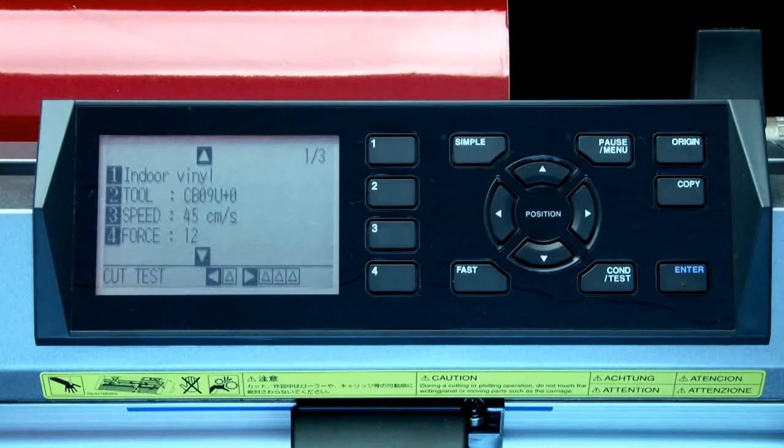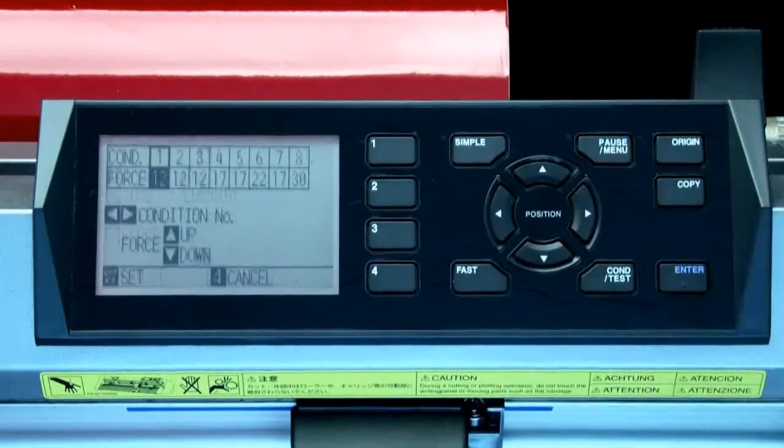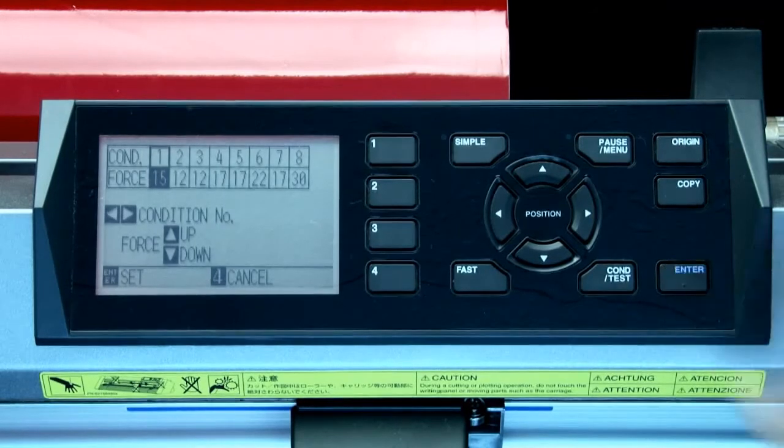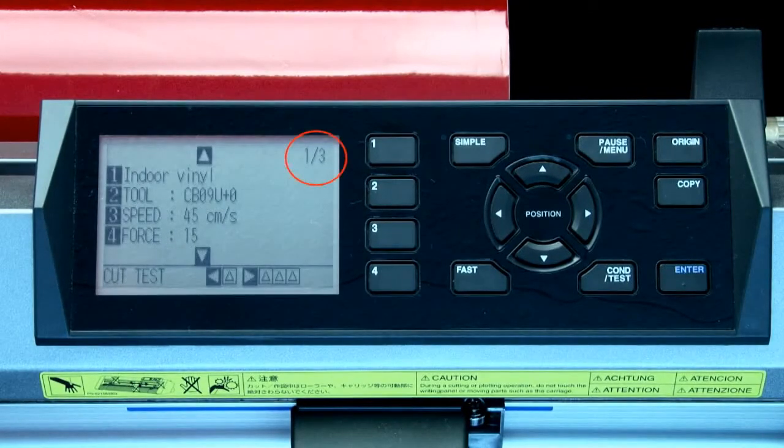Next, we want to change the force. To do this, just press the 4 key. Here we have the same type of menu that we had for the speed setting. We have the top row listing the condition numbers, and the bottom row, which shows us what force is assigned to each condition. Once again, condition 1 is highlighted, so we can press the up arrow keys to increase the value to 15. And then press Enter to accept the values. The upper right-hand corner of the condition menu indicates there are 3 pages of settings for this particular condition, and that we are on the first page. These other settings are more advanced and will be covered in a later part of this lesson.